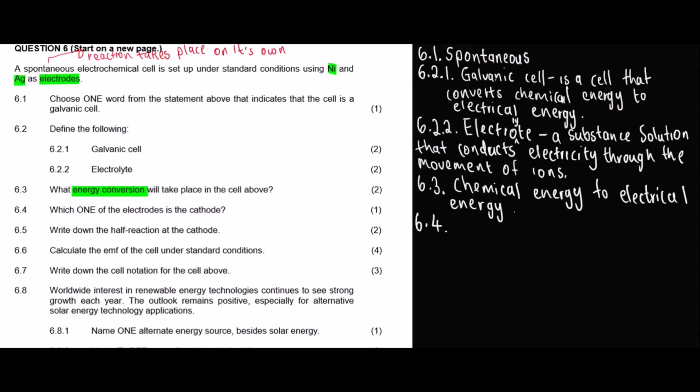6.4. Which one of the electrodes is the cathode? I kind of like this question because we were not told anything. We just know the substances: we've got nickel, and it's nickel versus Ag. I'm going to try my best to explain this. We don't know which one of the electrodes is the cathode.